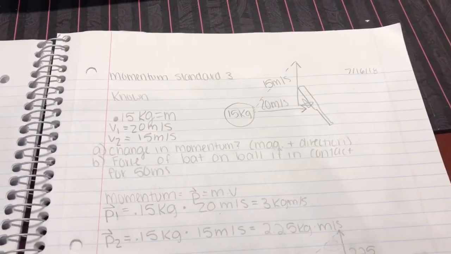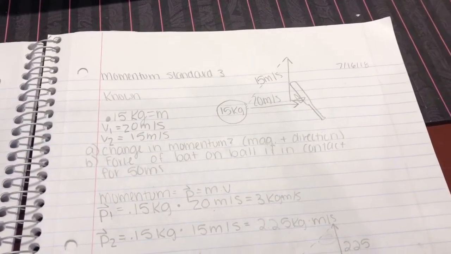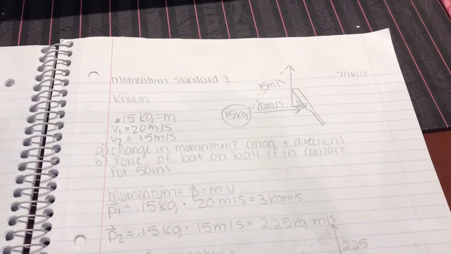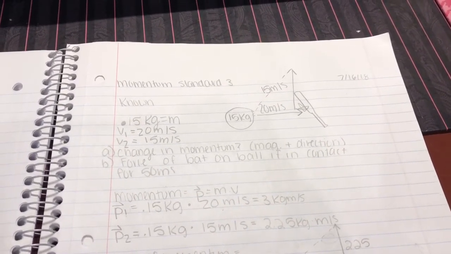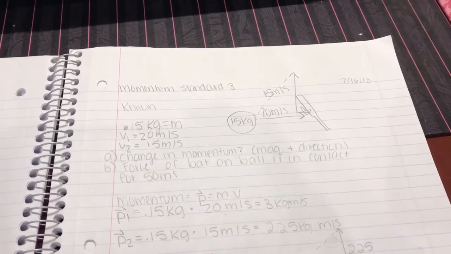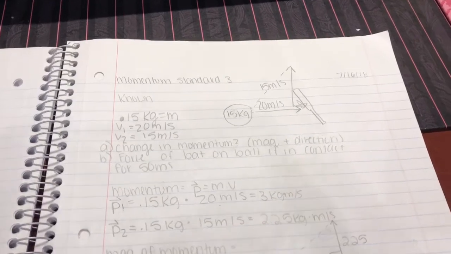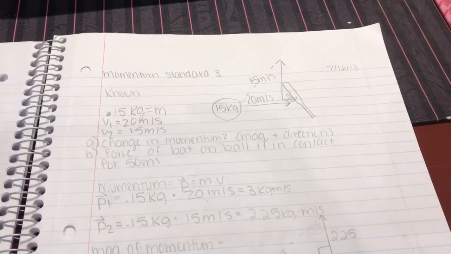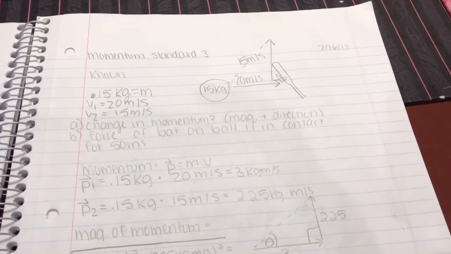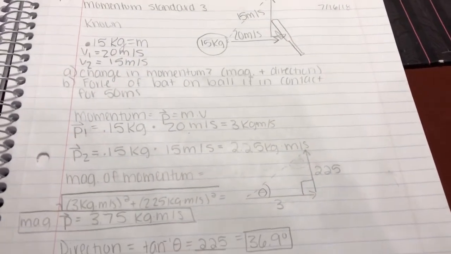This is for the momentum standard, and in this problem we have a baseball that weighs 0.15 kilograms and it is traveling at a velocity in the horizontal direction at 20 meters per second when a bat hits it and it goes straight up traveling at 15 meters per second. So it asks us to find the change in momentum, so the magnitude and the direction, and the force of the bat on the ball if it is in contact for 50 milliseconds.